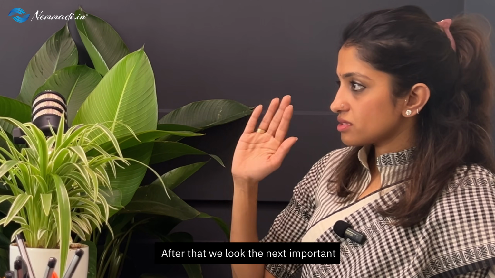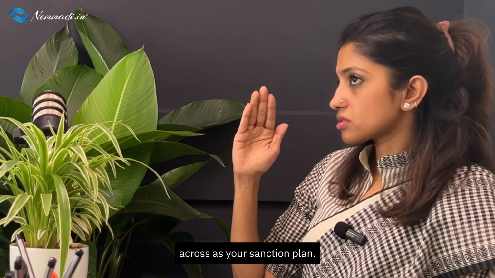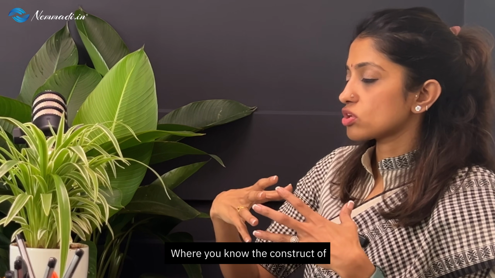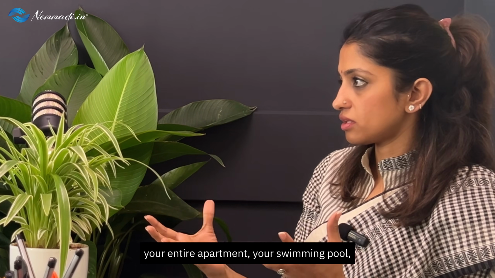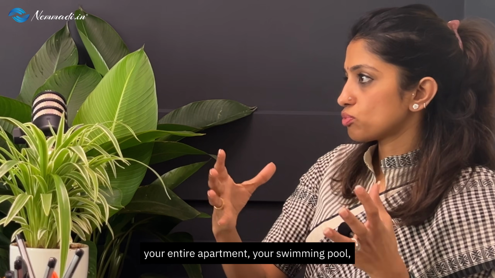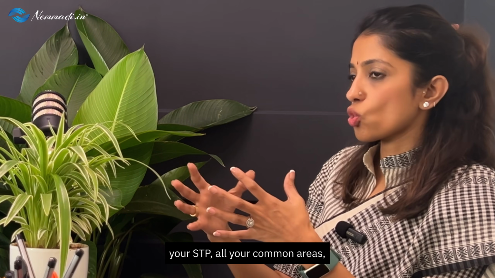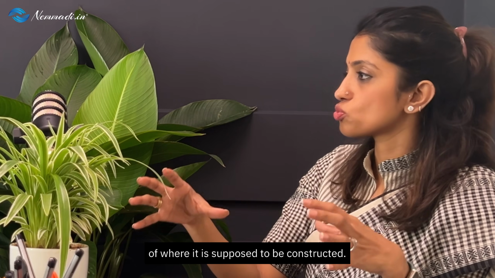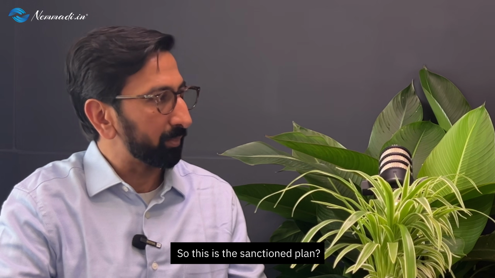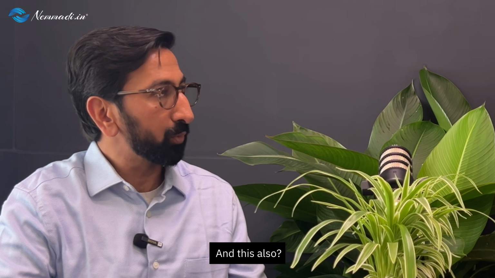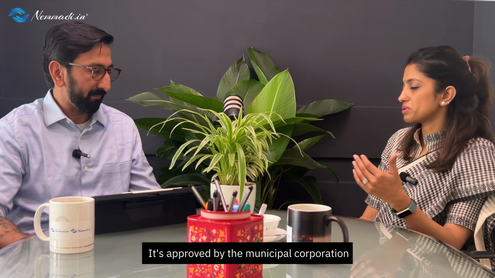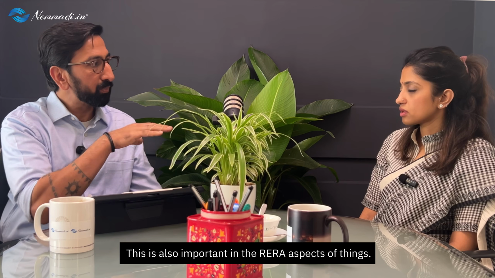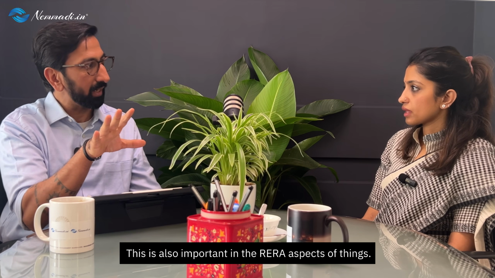After that, the next important document that comes across is your sanction plan, where the construct of your entire apartment, your swimming pool, your STP, all your common areas gets demarcated in terms of where it is supposed to be constructed. So this is the sanctioned plan. It's approved by the municipal corporation, BDA, the planning authority, depending on where it's located. This is also important in the RERA aspects of things.